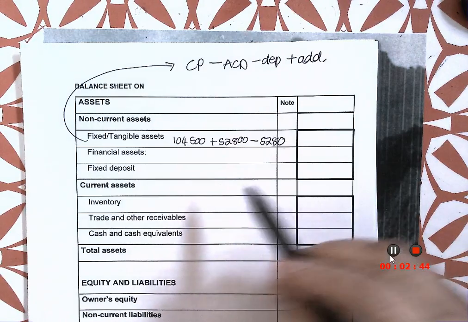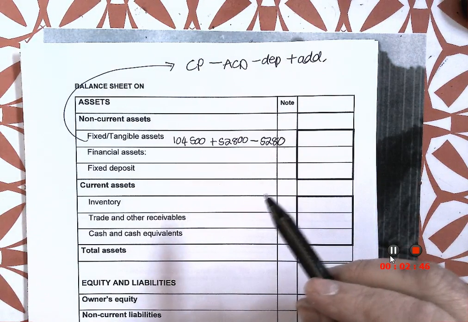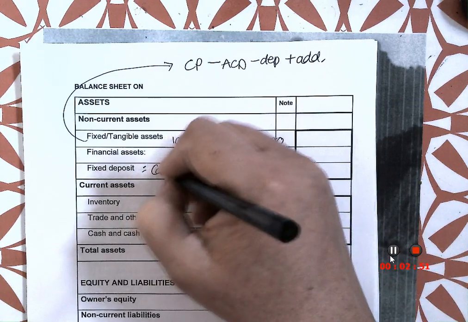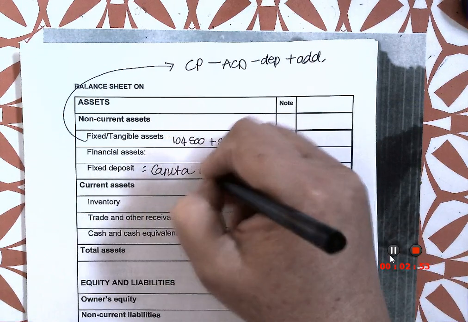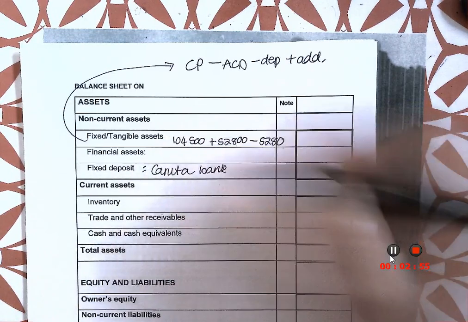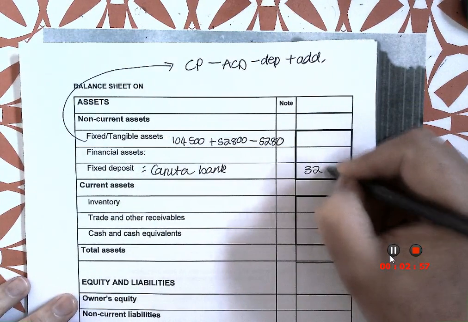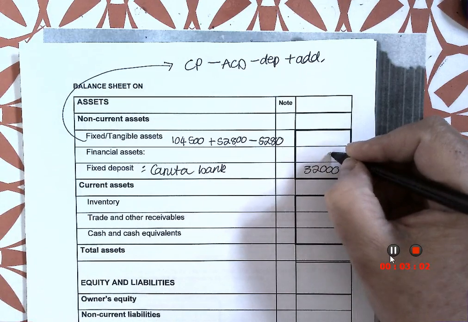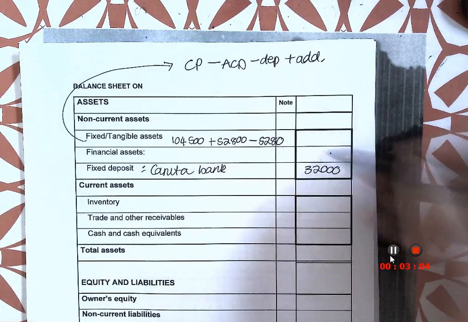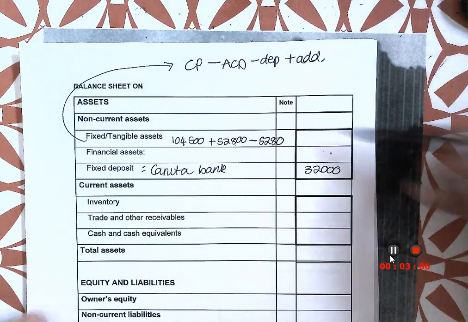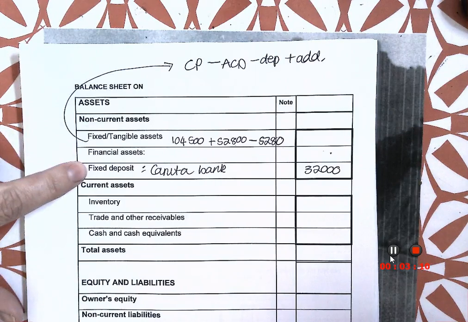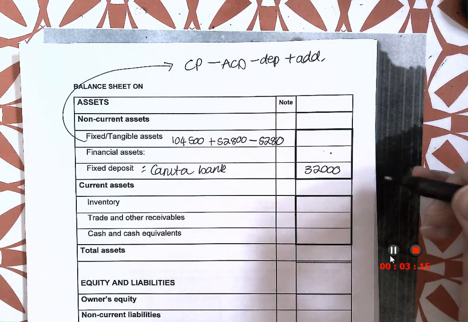Next, financial assets. Let's quickly look. There is a fixed deposit from Capita Bank, and that is 32,000. Please guys, this column on top stays empty. You don't block on top. Can you see there's no block on top there? The block on top is with the fixed and the fixed. Okay, thanks.